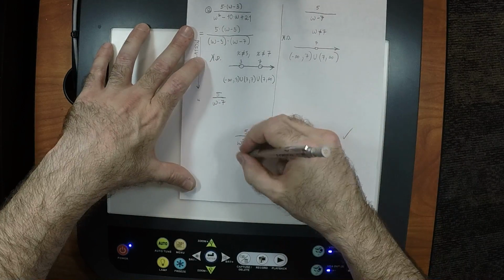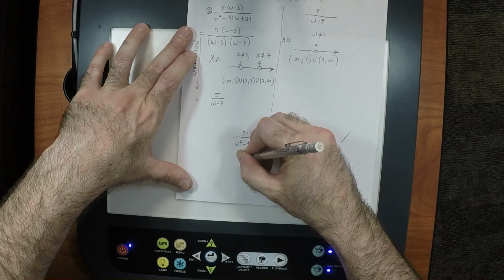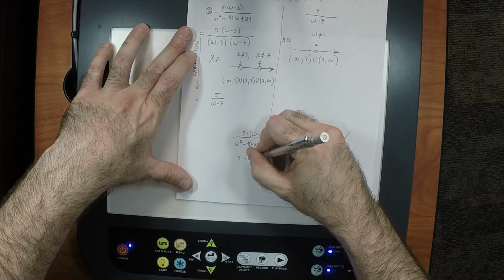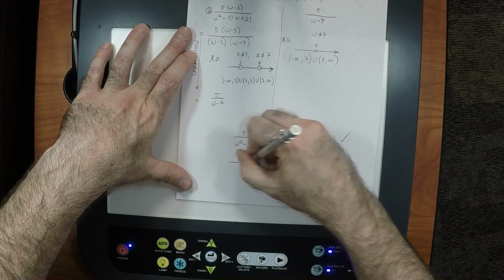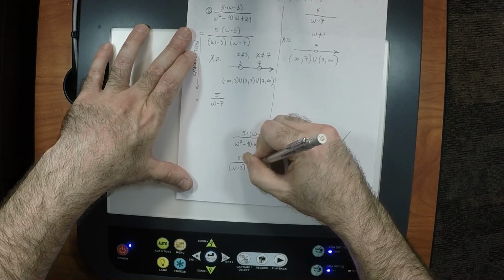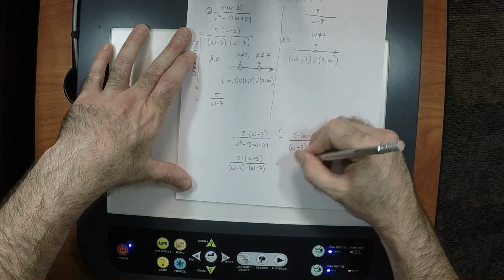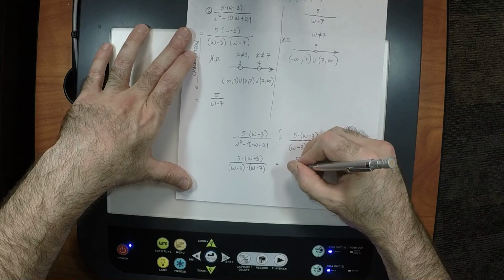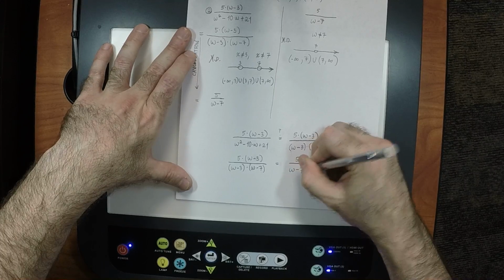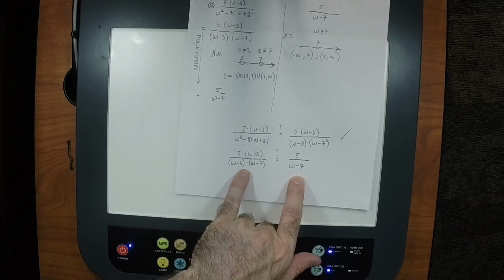But as a separate question, is it therefore the case that this is equal to this? Are those the same?